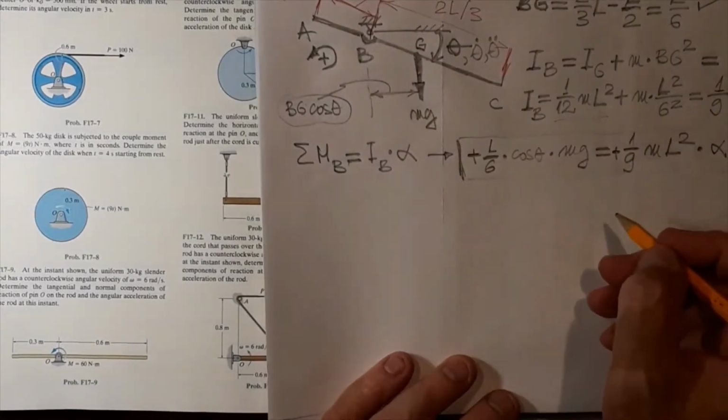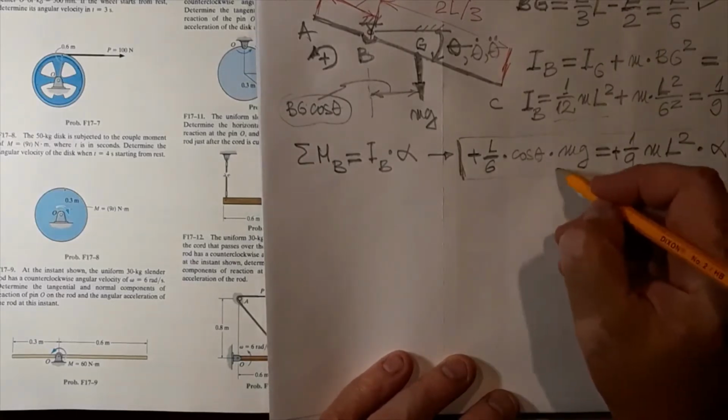which can be simplified, really. So I have mass that vanishes.